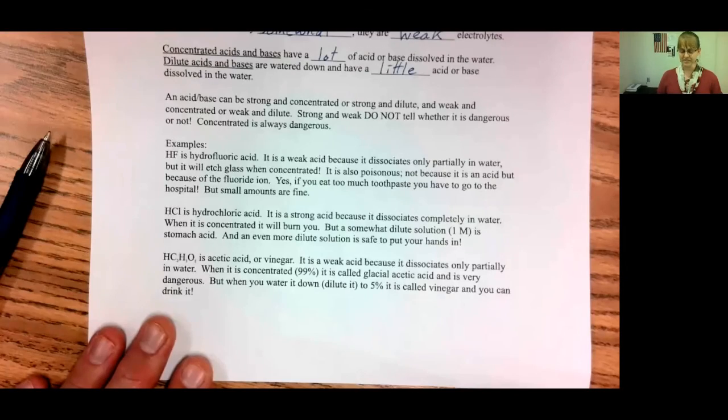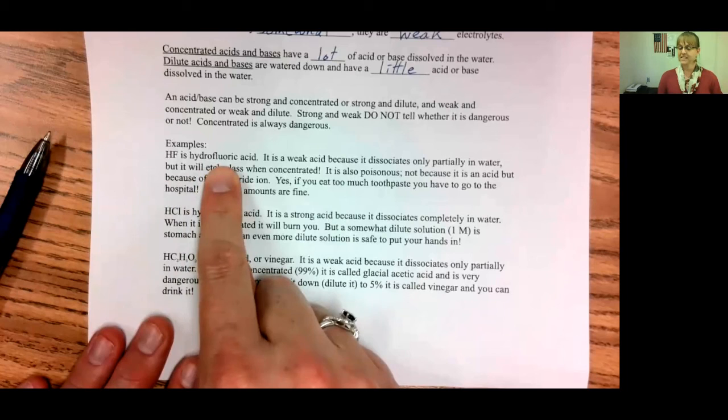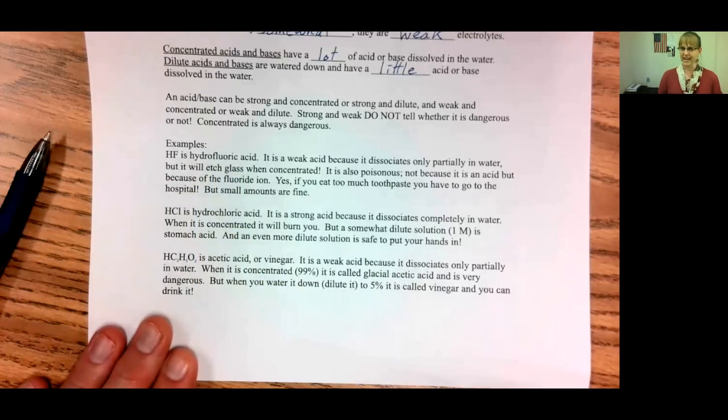So let's look at a few examples of this. Hydrofluoric acid is a weak acid. Only some of the hydrofluoric acid dissociates in water. Yet, hydrofluoric acid is poisonous. It will actually attack your bones and cause problems. And even though it's a weak acid, if it's concentrated and there's lots of it, it will etch glass. Yes, it will actually eat into glass. Isn't that crazy? So you actually have to store hydrofluoric acid in a plastic container because it doesn't eat into plastic, it only eats into glass. Isn't that crazy? So it is a weak acid and yet it is dangerous.